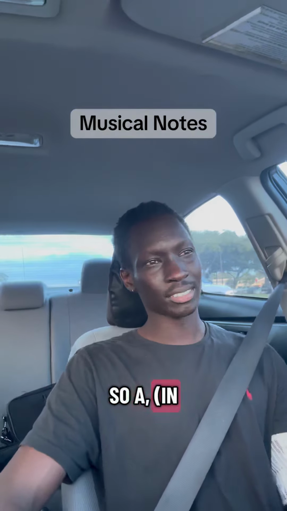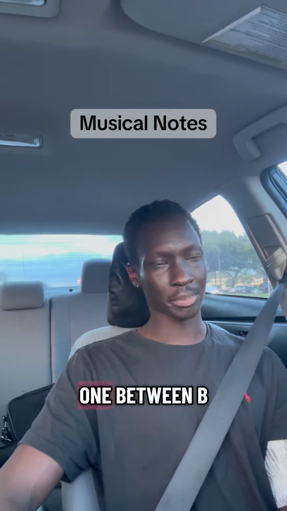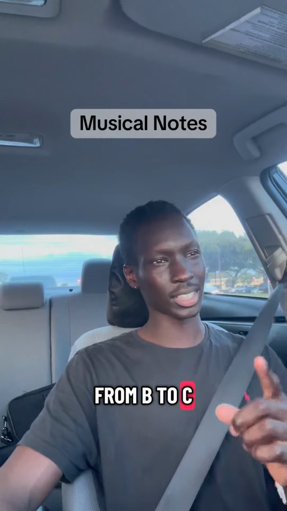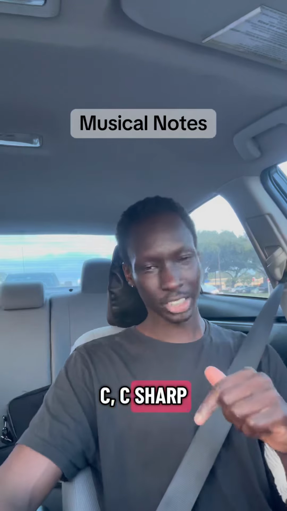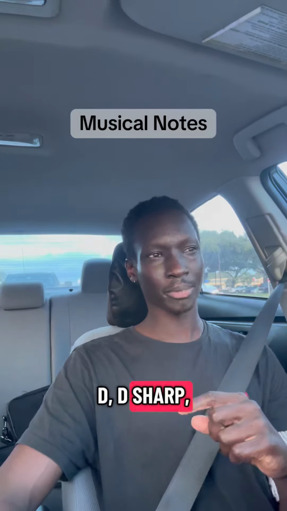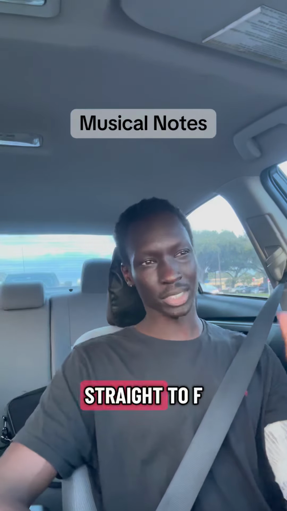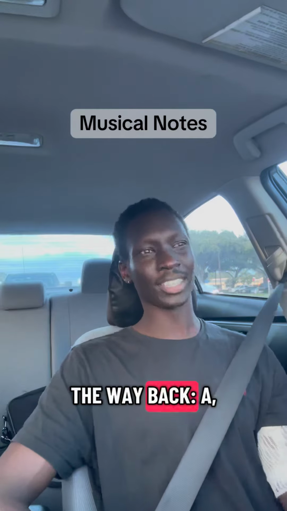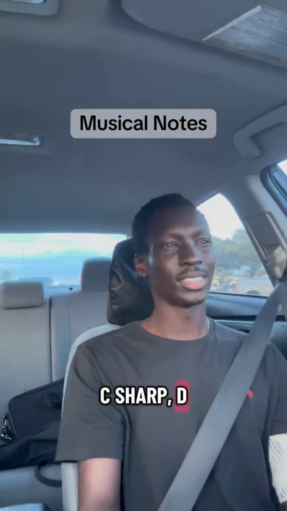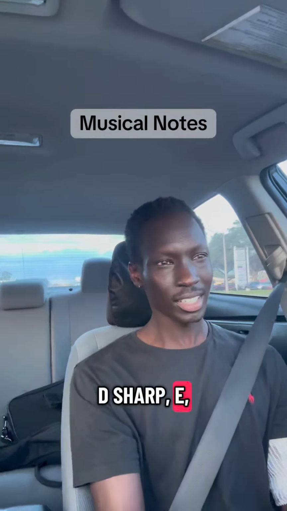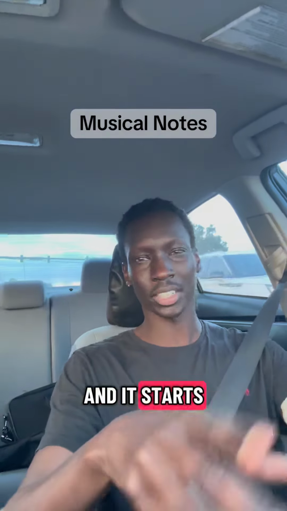So A, in between value, we'll call it A sharp. B doesn't have one between B and C, so it just skips from B to C. So once again, A sharp, B, C sharp, D sharp, E doesn't have an in-betweener between E and F, so it skips straight to F. I'll go all the way back. A sharp, B, C sharp, D sharp, E, F sharp, G sharp, and it starts over at A.